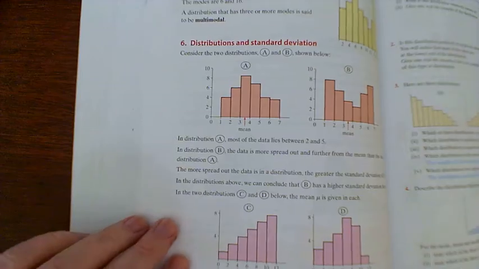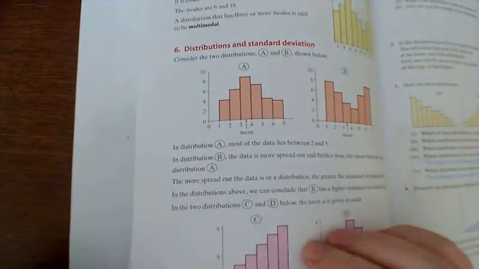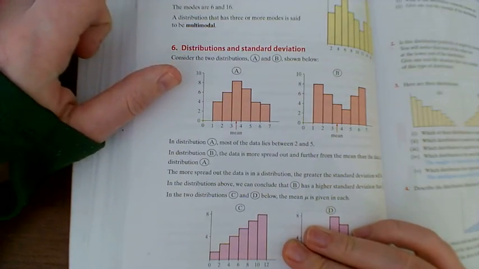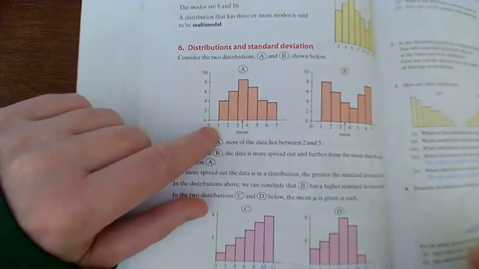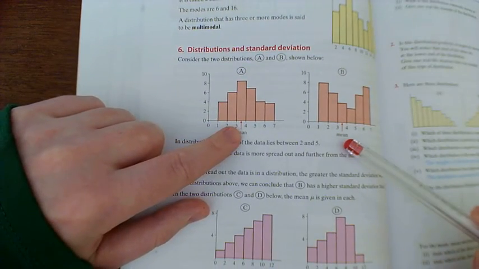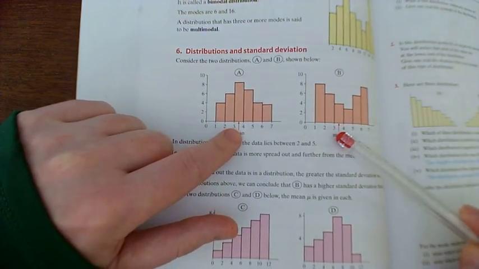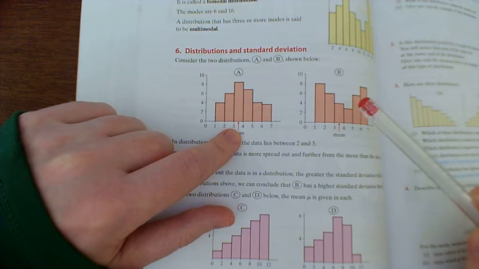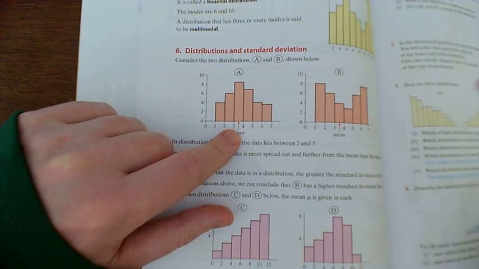Alright, so there's 6 little sections there. Again, I would put down these two and comment that they have the same mean. For the 6th point, they have the same mean, but B has a greater standard deviation because more of the values are further away from the mean.